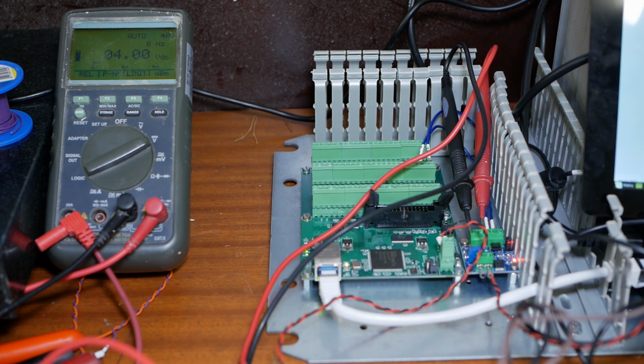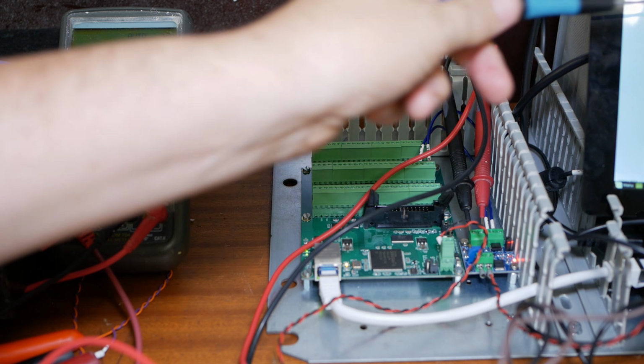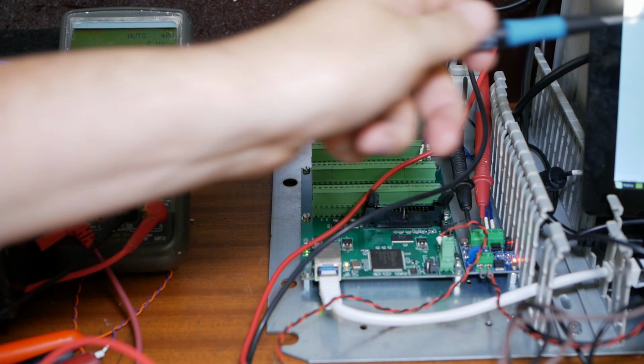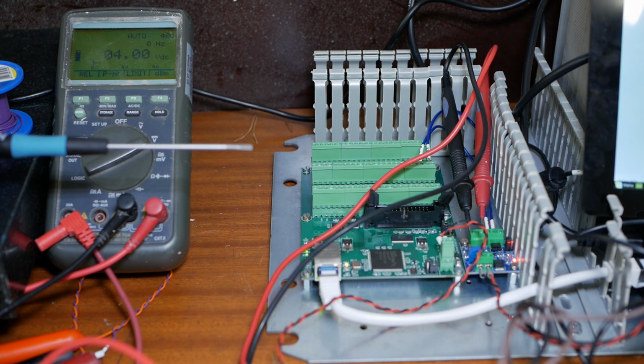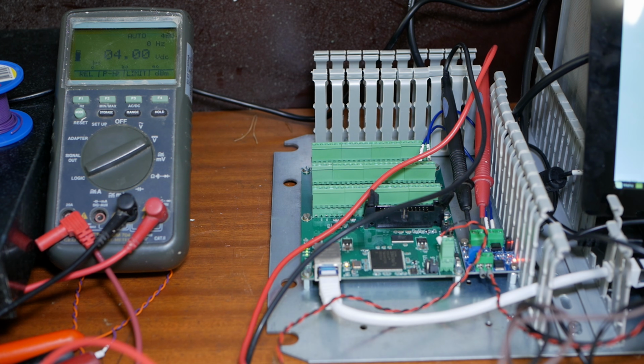Now what we've got to try and do is work out, on the one hand, how to get LinuxCNC to drive the signal, and on the second thing is we need to get the signal to come out of here and feed the VFD.